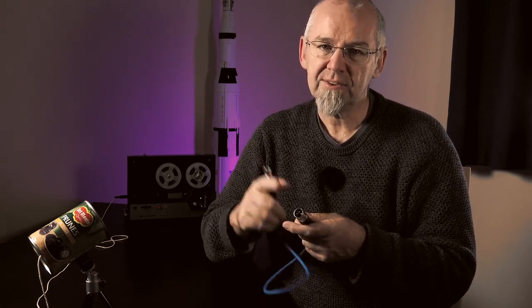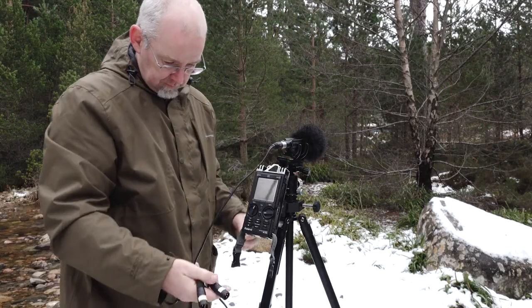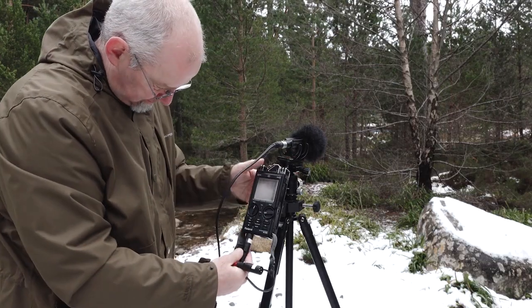It's quite possible to run cables up to 200 meters, 650 feet or more. Bear in mind that a 3-pin XLR connector only gets you one channel. For stereo, you'll want two of these or a 5-pin connector, but in that case you'll want a Y cable to connect it into your recorder.